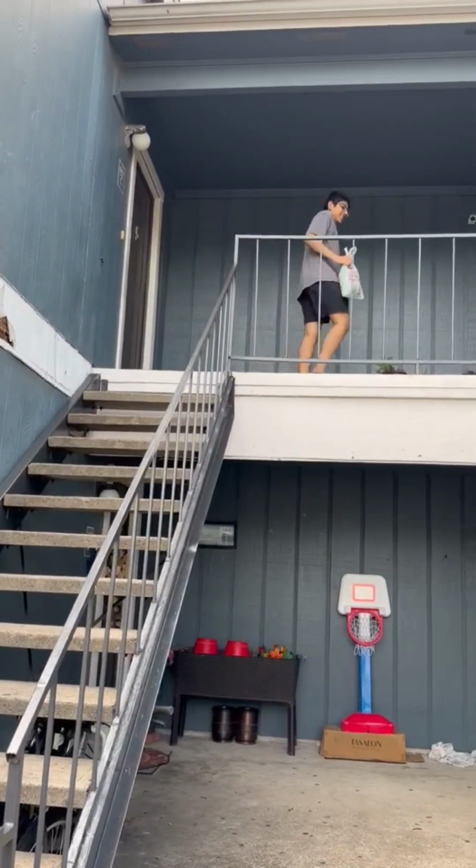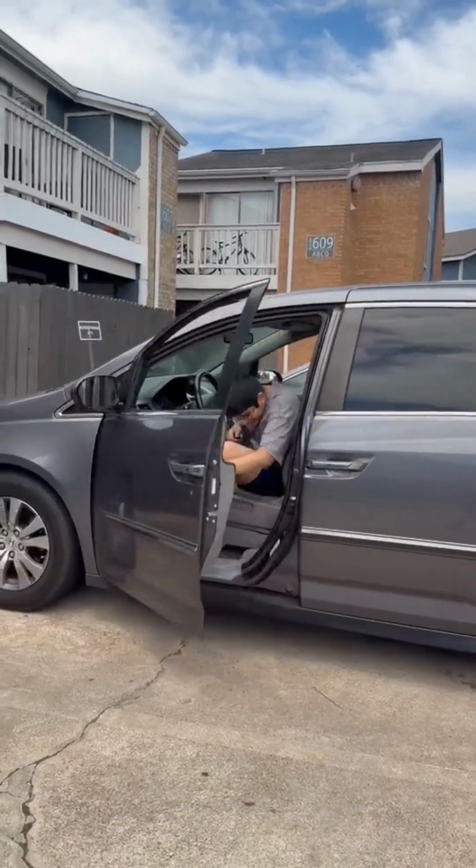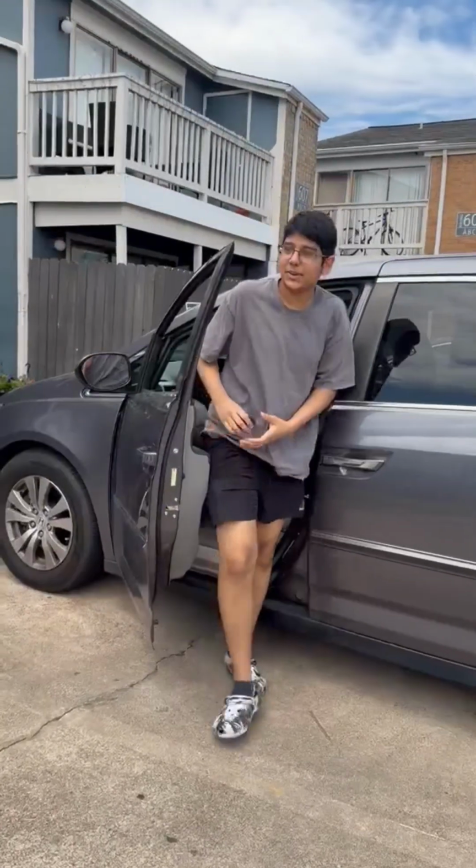So easy, man. With only one grocery bag, Bilal is carrying a relatively small amount of mass. That means less work is needed to move the groceries upward against gravity.